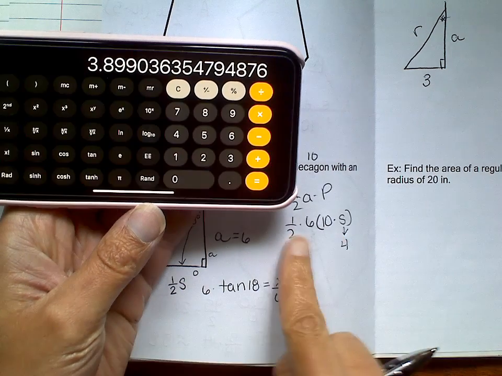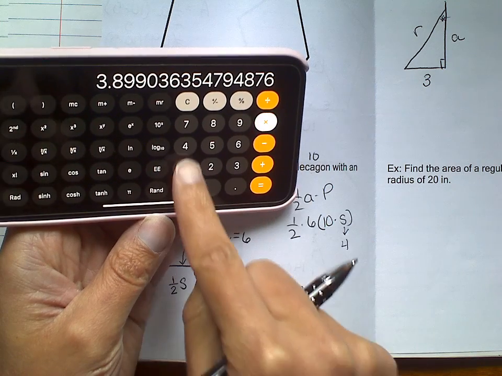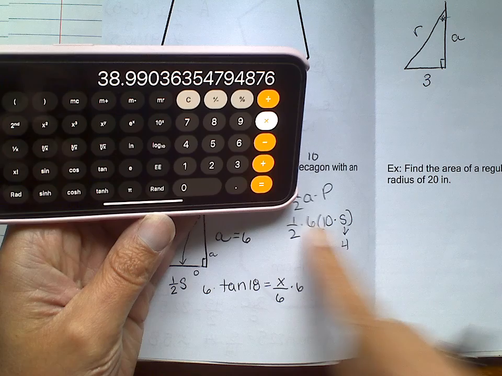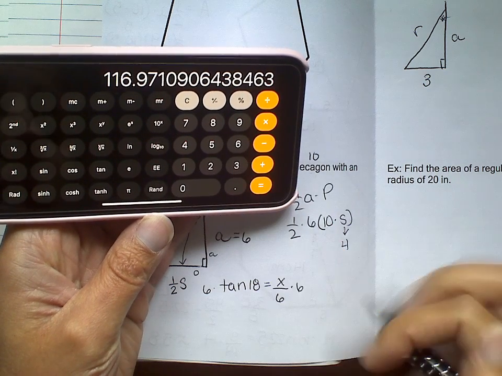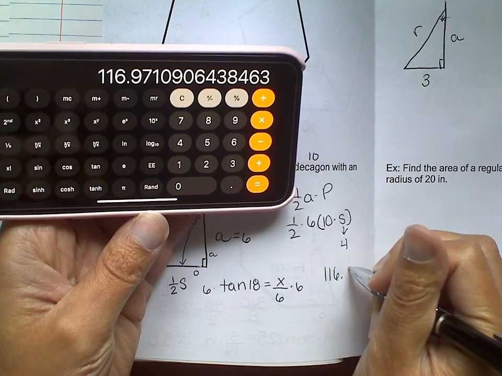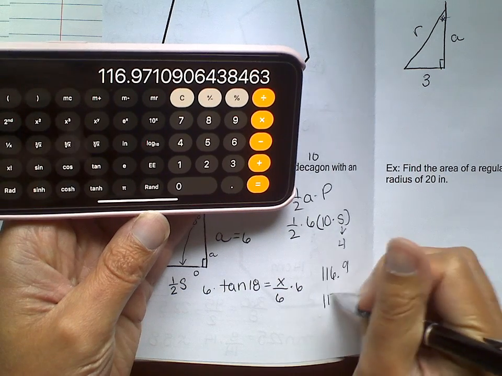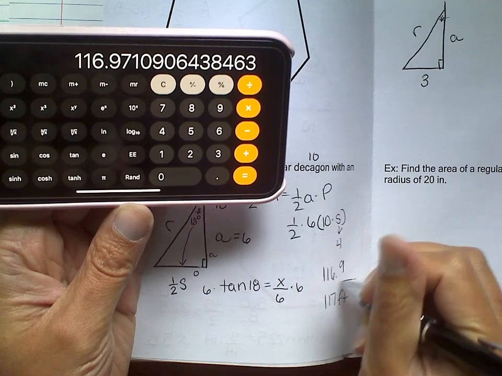But the thing is, I have this all written down, so I can kind of just do the rest of it. So I can times by 10, and then I can times by 6, and then I can take half, or I could just take half now, so times by 3, and get that the area is 116.97, or just 117, I guess, is probably a better approximation, feet squared. That's huge.